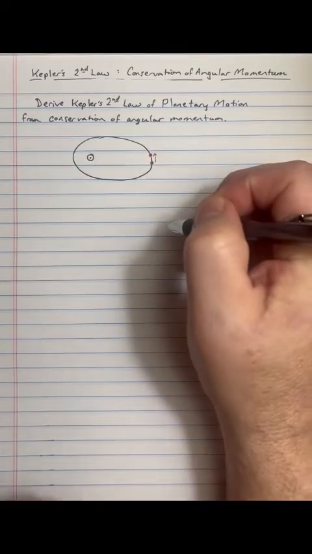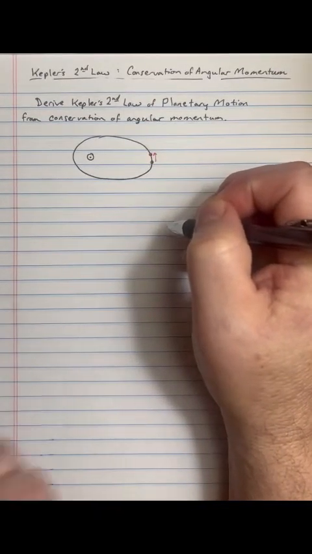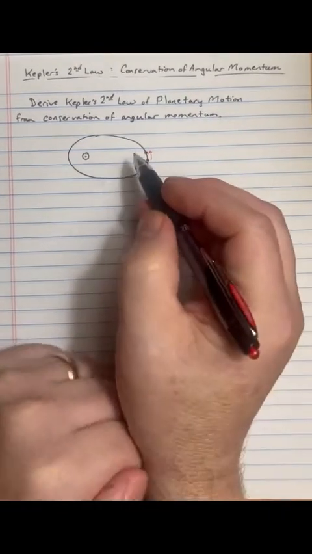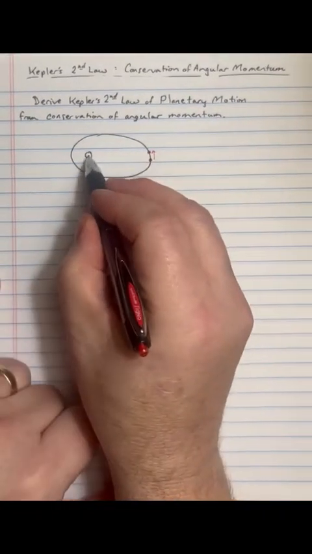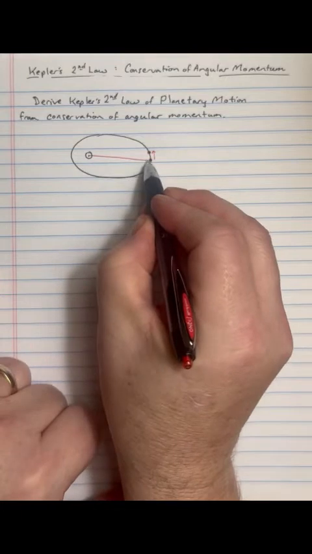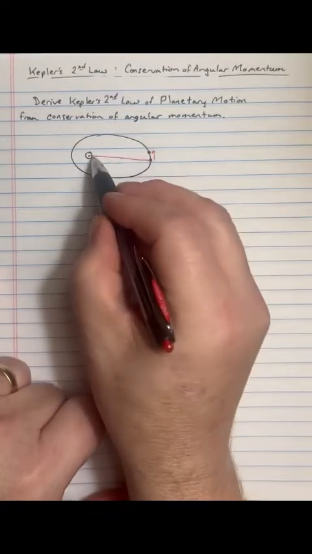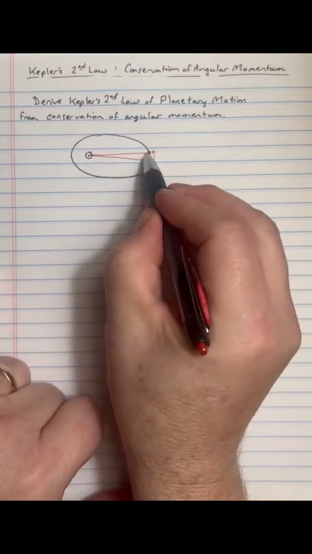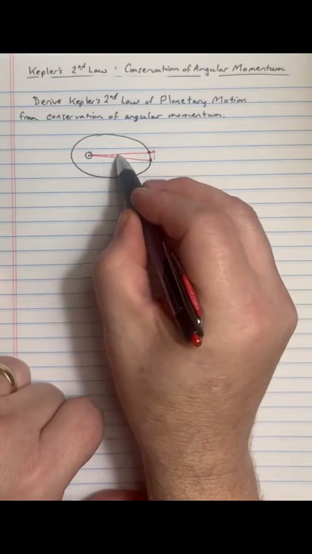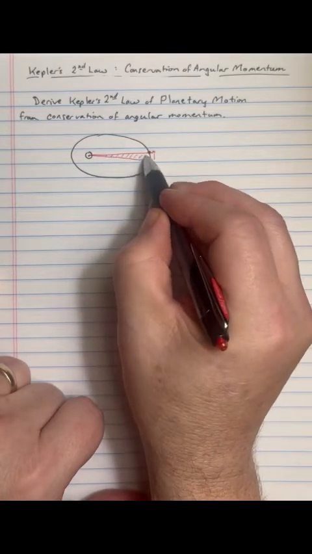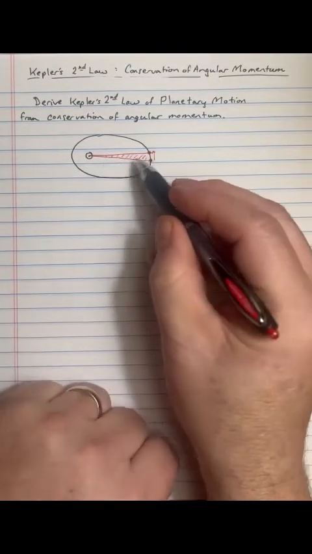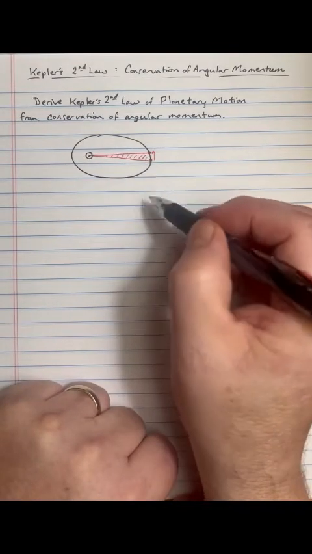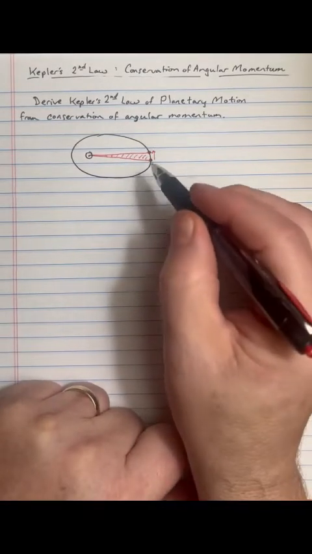The idea for Kepler's second law is to take a line that you draw from the sun to the planet, and then draw it again this way so that you've made a little wedge-shaped area. So there's a specific amount of area inside this wedge during a certain amount of time, okay?